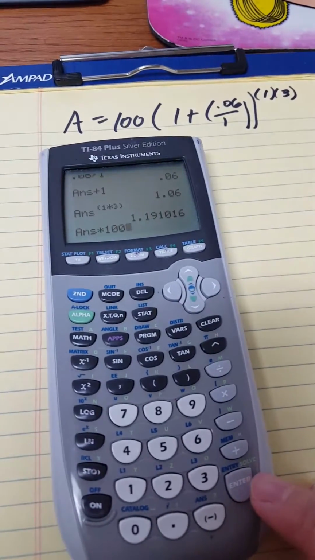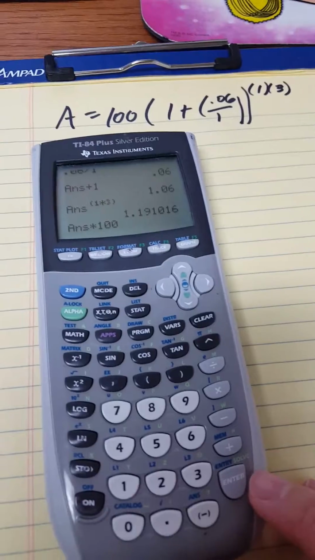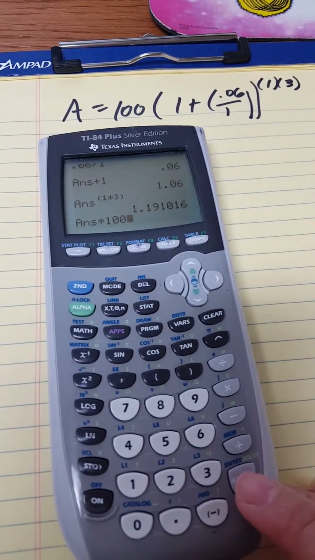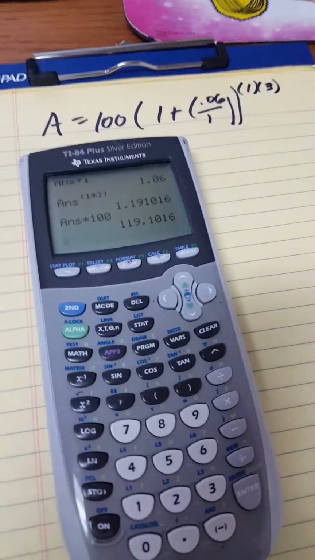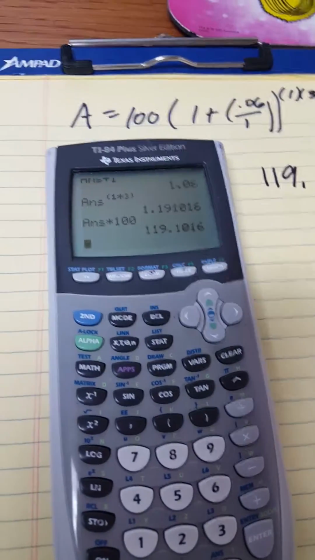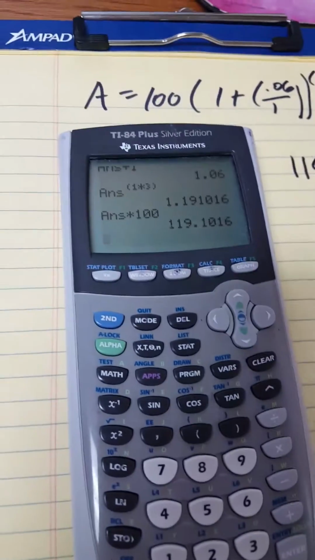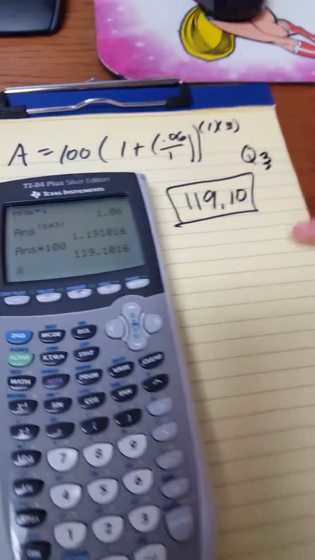If you're multiplying by 100 first, then you are multiplying before exponents, and in PEMDAS, exponents come before multiplication. 100 being multiplied should be the very last step, not the first. The final answer is 119. If we go to a couple decimal places, it would be 10. That is for question number 3.